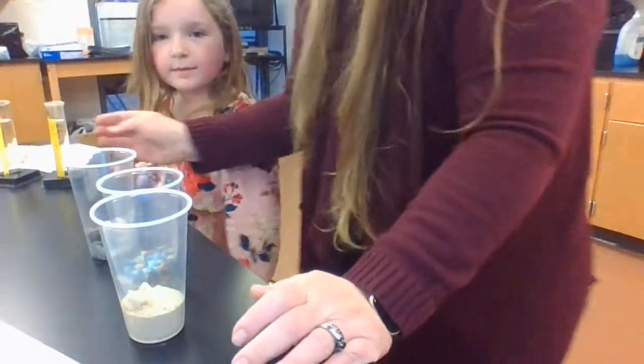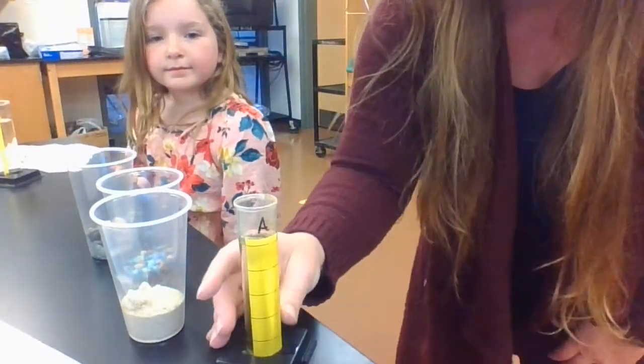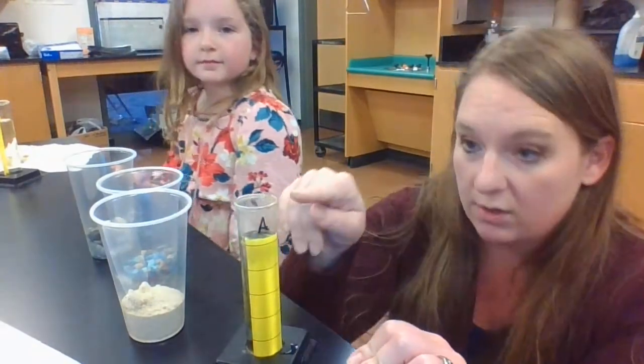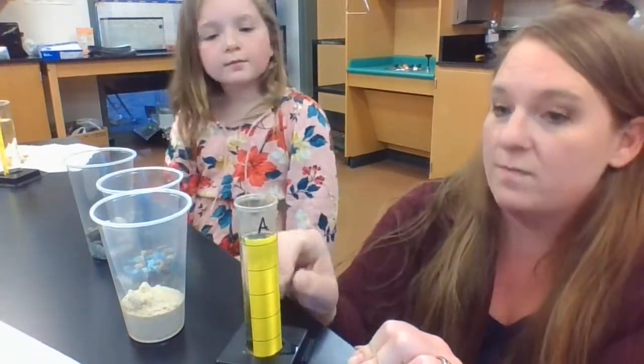With the sand, what we're going to do is add, I have measured out exactly 50 milliliters of water. Notice you look at the meniscus at the bottom to find volume.